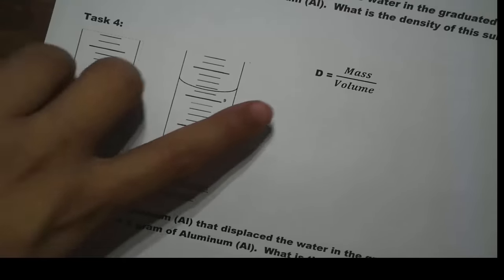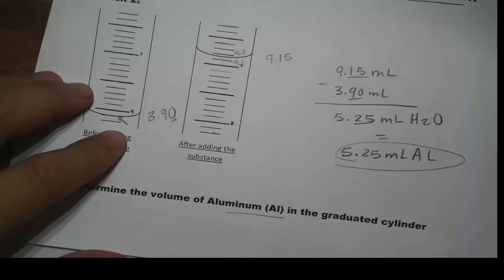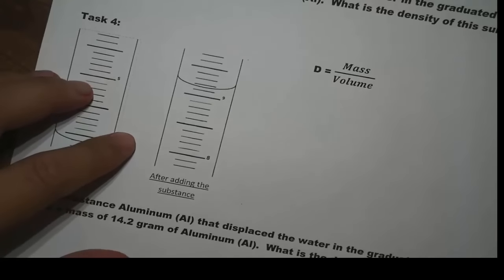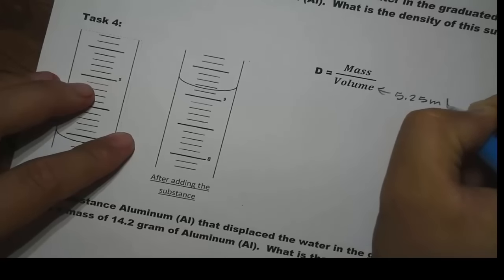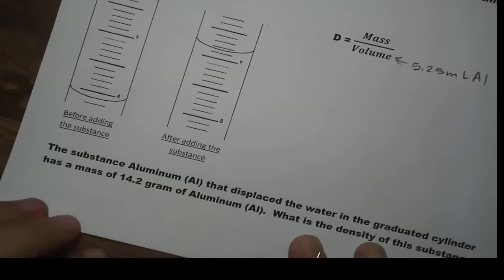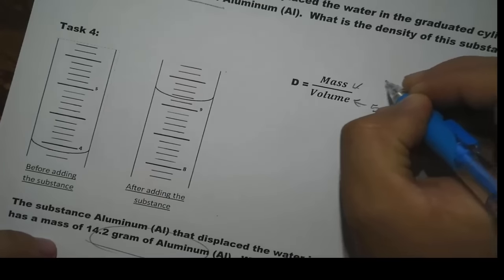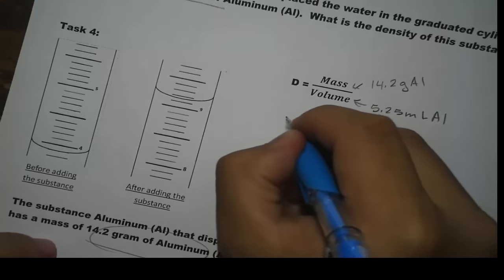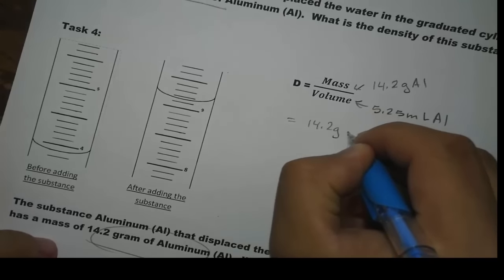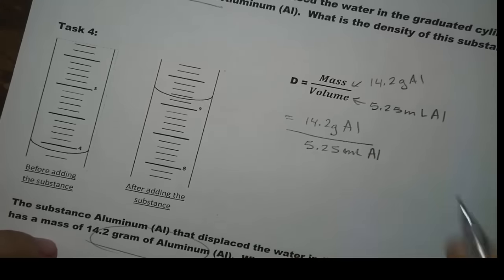And again, the density is equal to mass divided by volume. And I figured out my volume right there already: 5.25 ml, or milliliters of aluminum. So this is 5.25 ml aluminum. What about the mass? The mass is given to us right there already, which is equal to 14.2 grams of aluminum. Now let's plug this in, divided by 5.25 milliliters of aluminum.